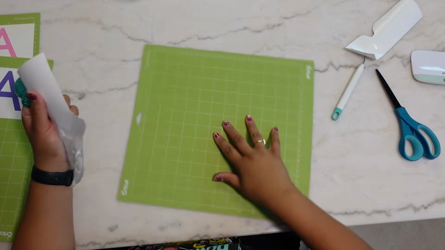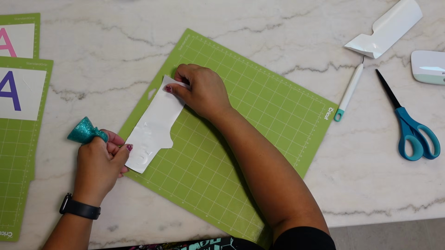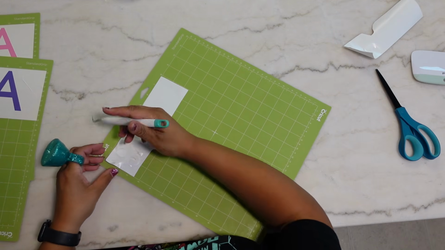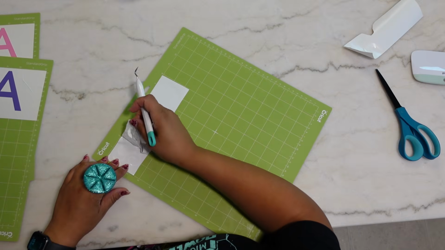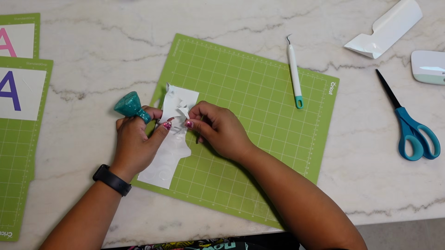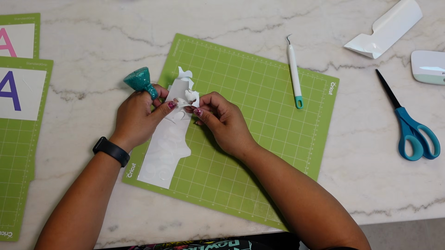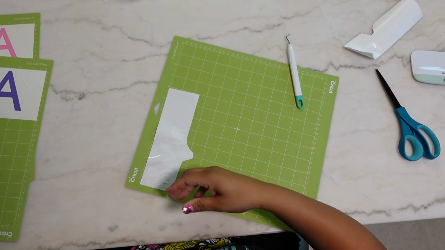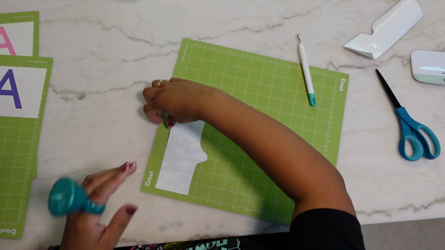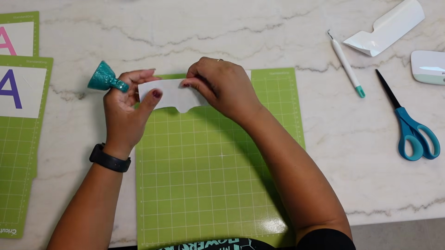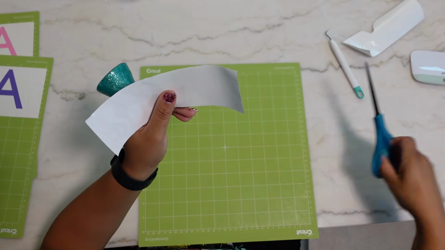All right, and then I'm gonna do one at a time. I like to keep it on here because it kind of holds it down as I'm weeding. See how it's going a bit easier now? Because it's not fighting with the other side. Look at that, much easier. So at the end of the day, do what you need to do to make it a little easier on yourself.